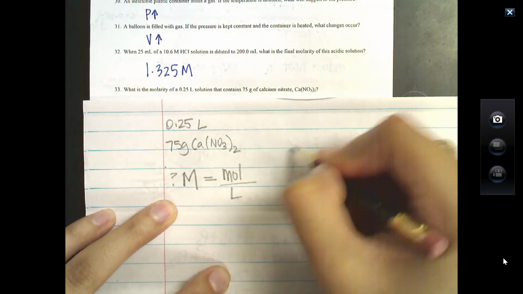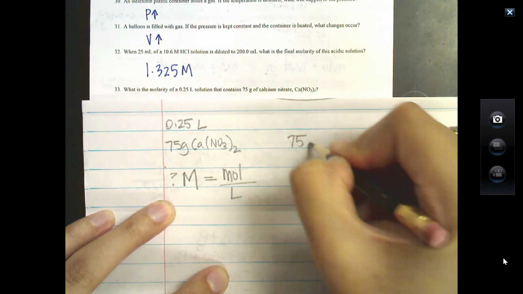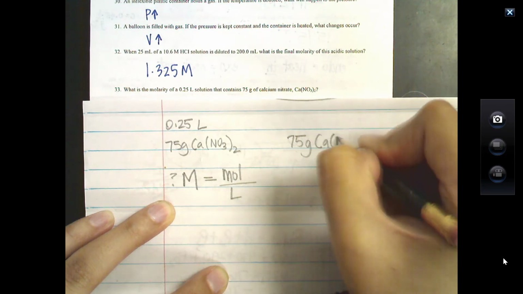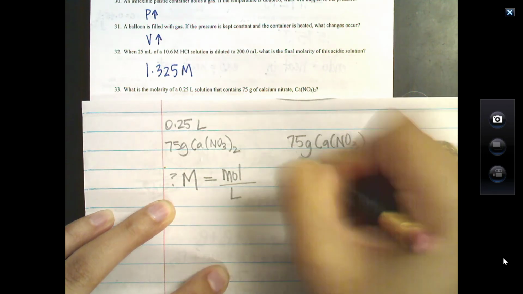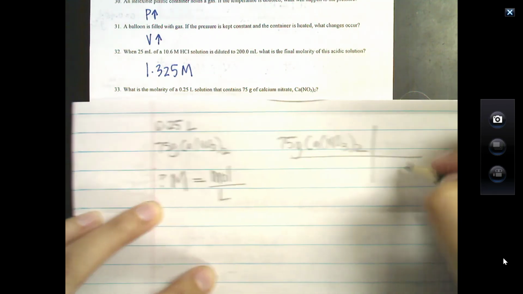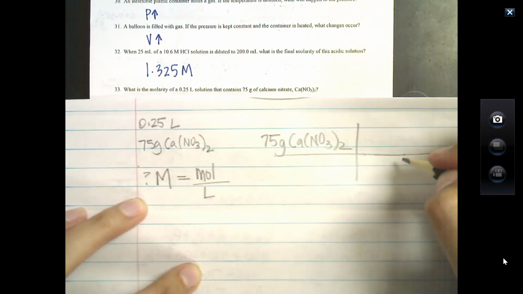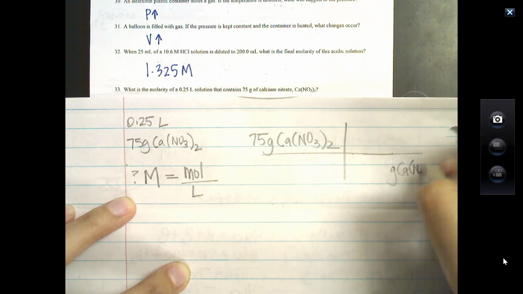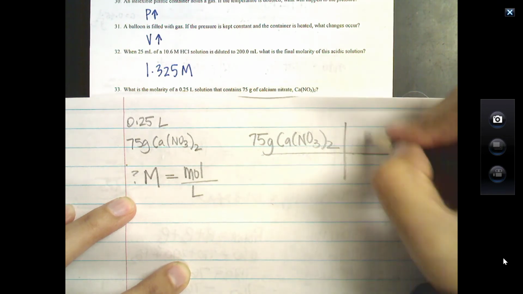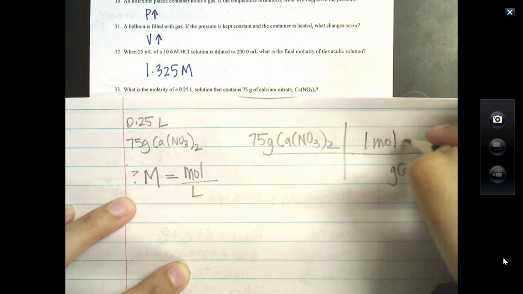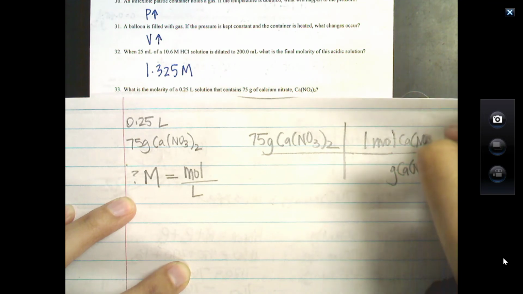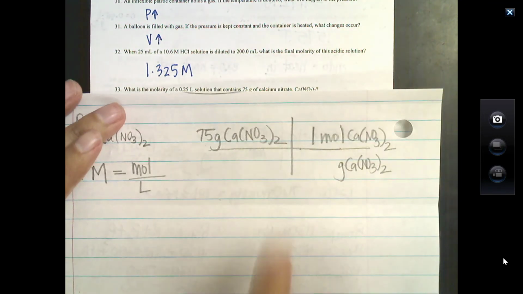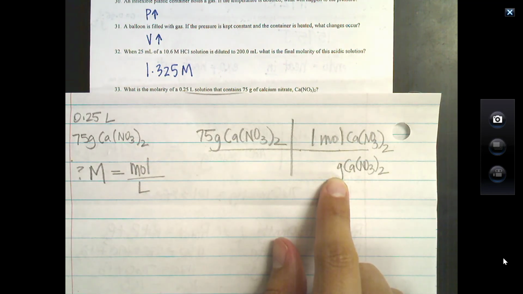so we need to convert our 75 grams of CaNO3 into moles. We've done this plenty on the previous page. So we have grams of CaNO3 is equal to 1 mole. We need to find the molar mass to put right here.